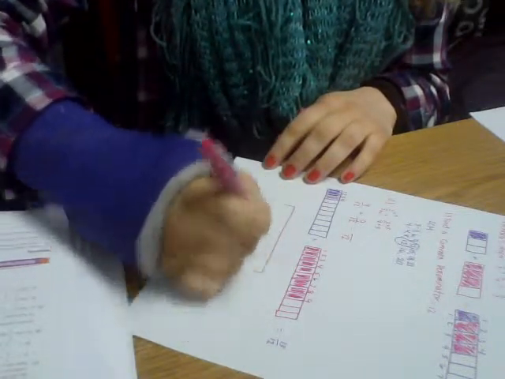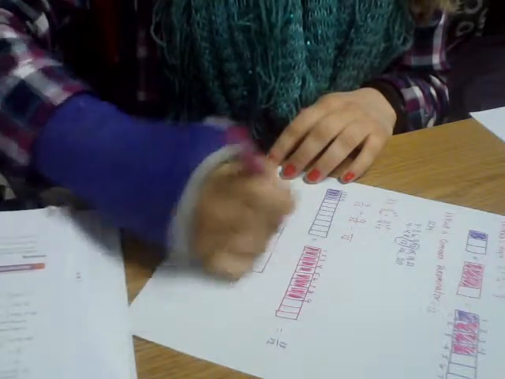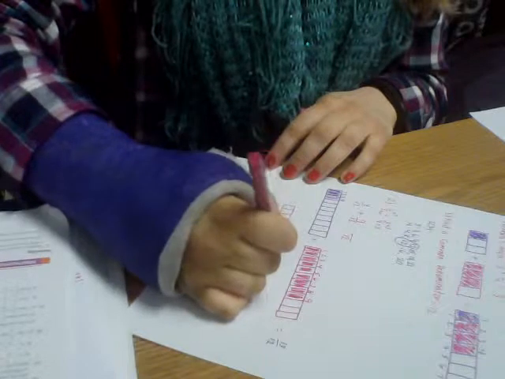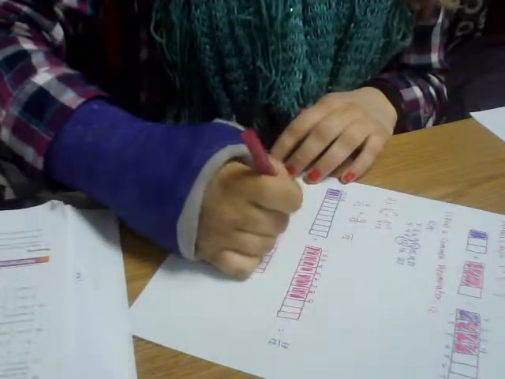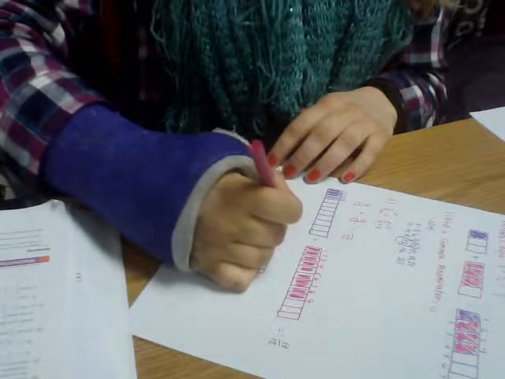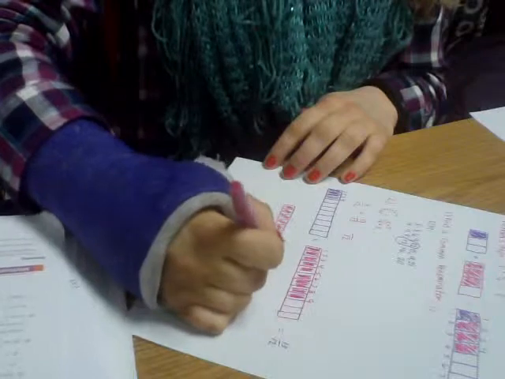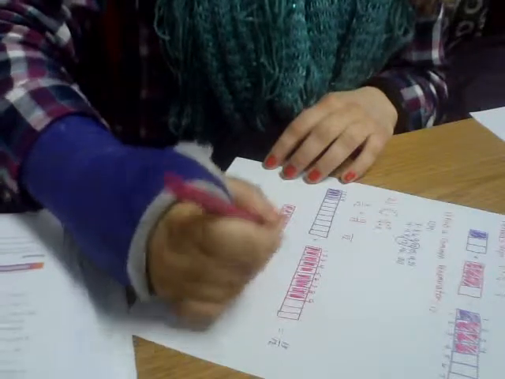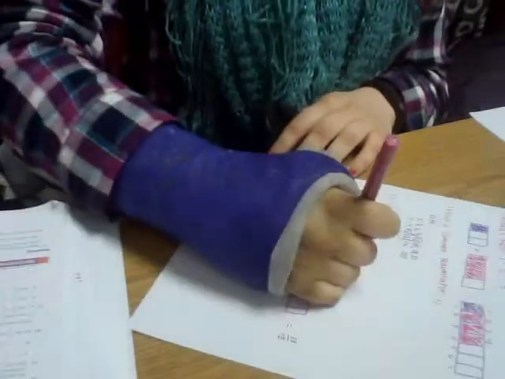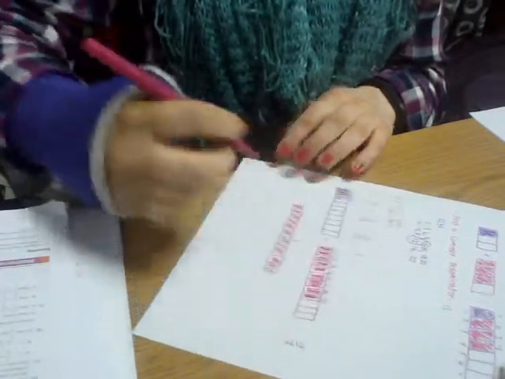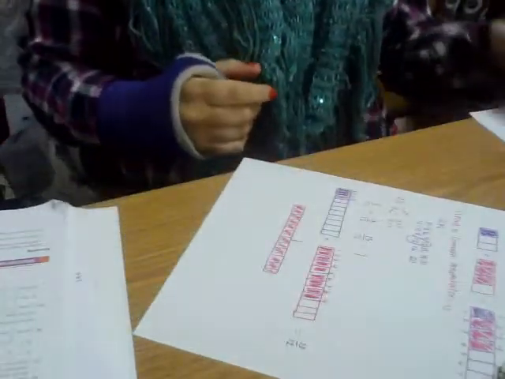We're going to write a 12 bar: 1, 2, 3, 4, 5, 6, 7, 8, 9, 10, 11, 12. We're going to color all of those in. So we've got one whole, and that's equal to 12 twelfths.